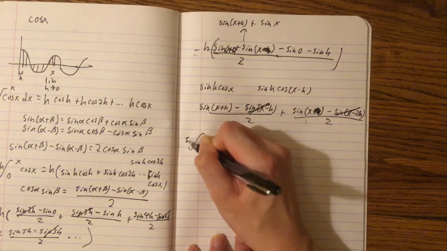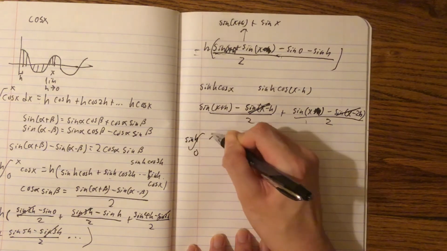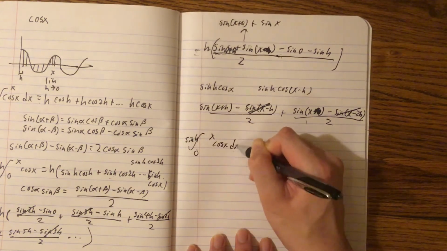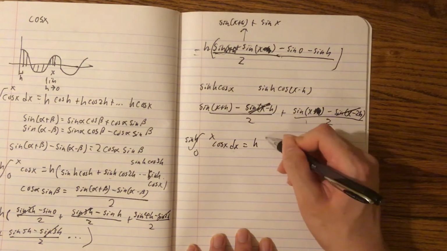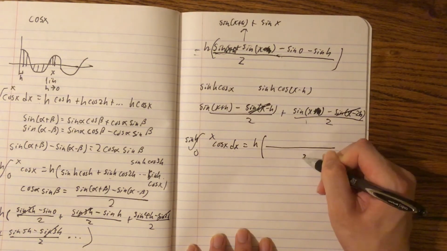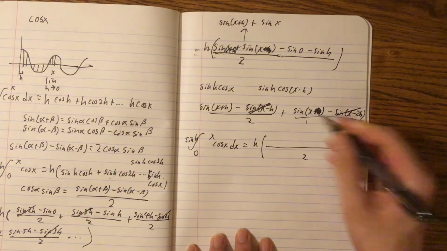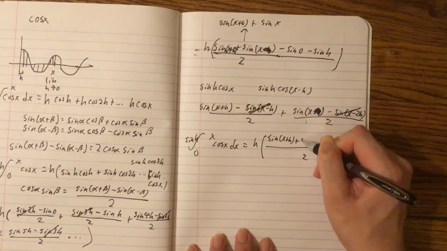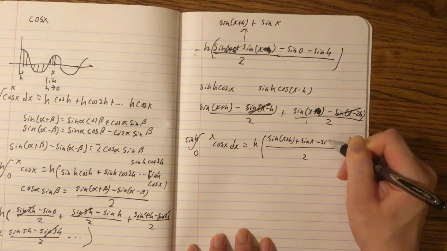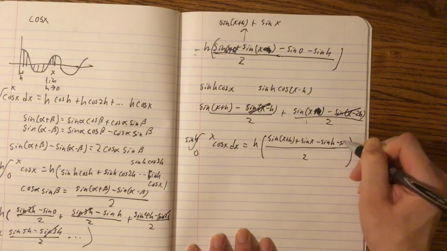So we get that sine h times the integral from 0 to x of cos x dx equals some h times 2 sine x plus h plus sine x minus sine h minus sine 0.